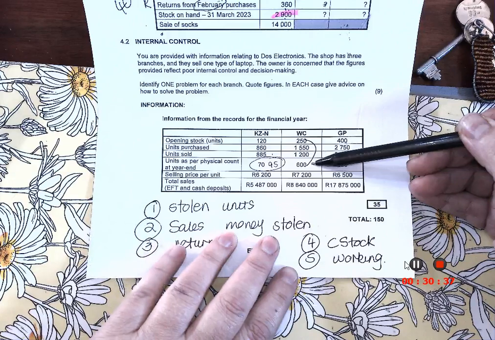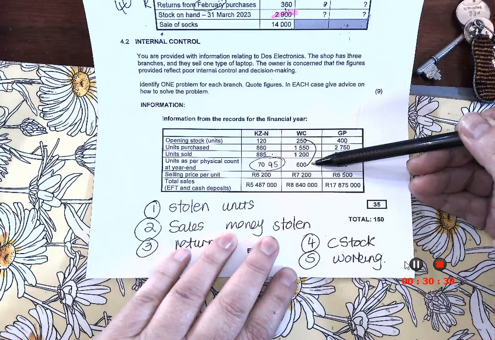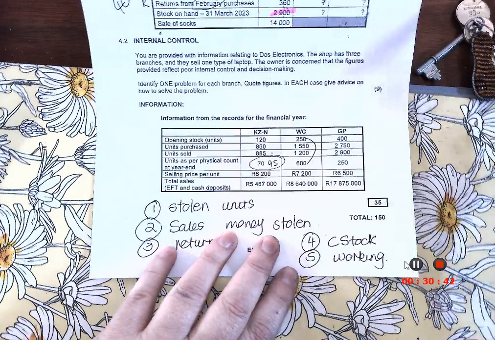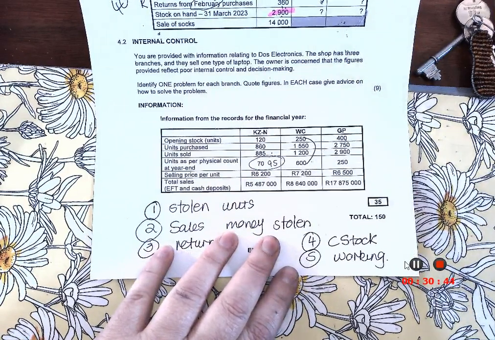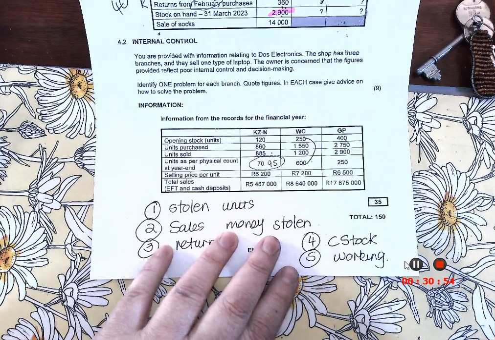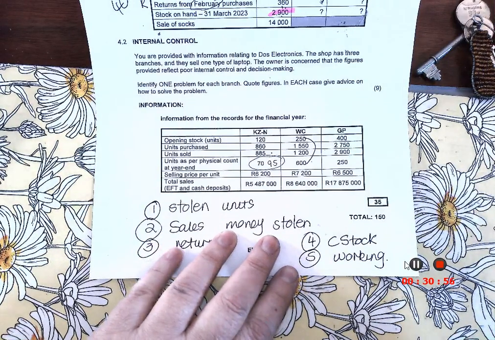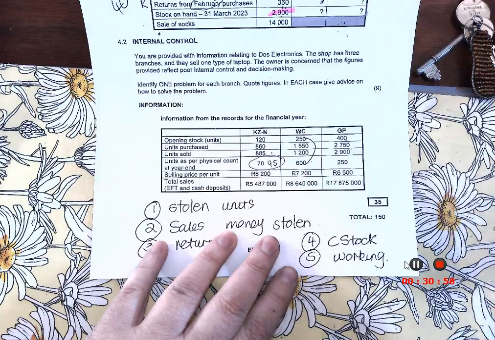So your stock is not selling, ne? So I will say my problem here is there's too much stock on hand. 600 units, ne? I will not say, oh, there's more stock. You can say there's more stock on hand than there was at the start of the year, stuff like that.